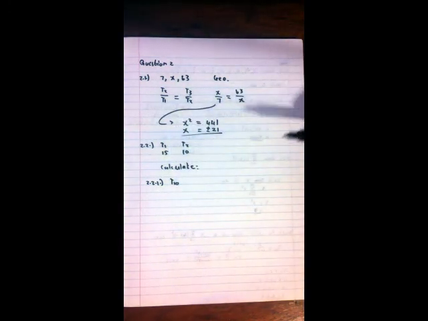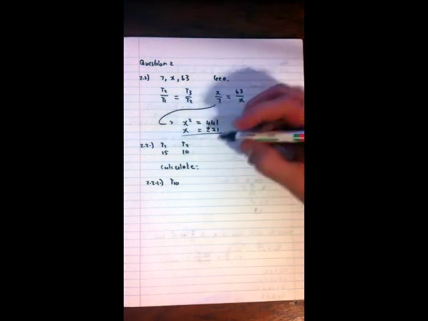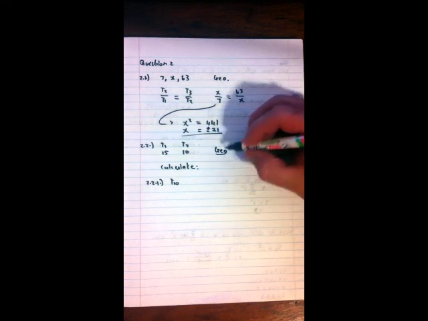So we are told to calculate term 10 if we know term 1 is 15, term 2 is 10, and we know that it's a geometric series.